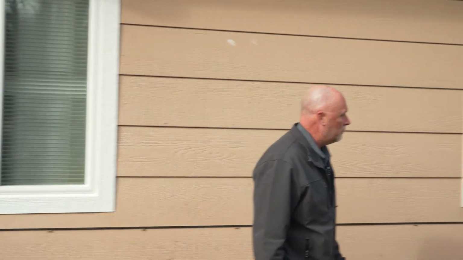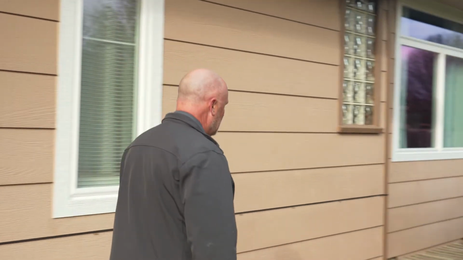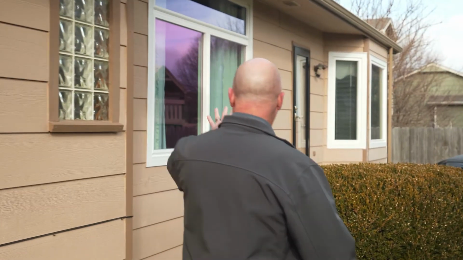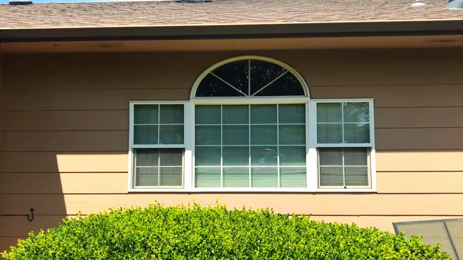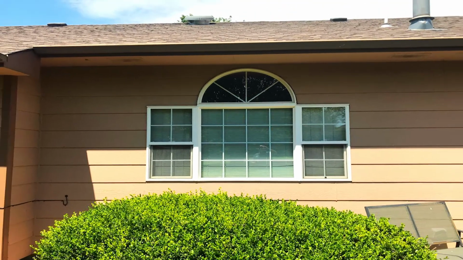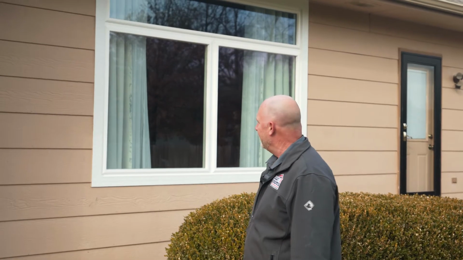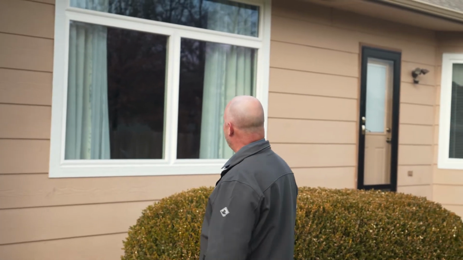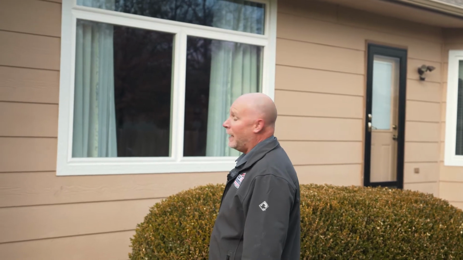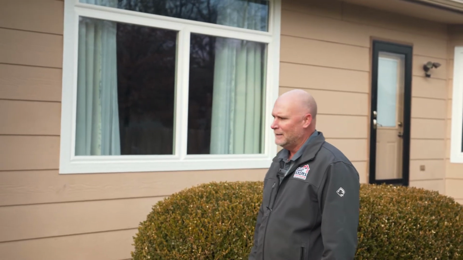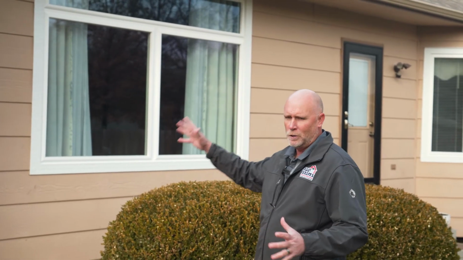So I want to show you some things over here on this window unit, if we can. So this unit here was a different configuration before. They had different shaped windows and they really wanted to open this up. And as you can see, it just looks fantastic outside and inside. With what we had to do on this window unit, there was a little drywall repair that had to be done, and all that's finished up and all the painting's done.